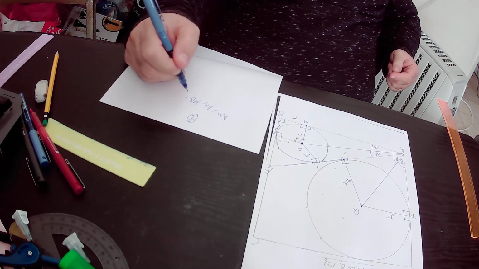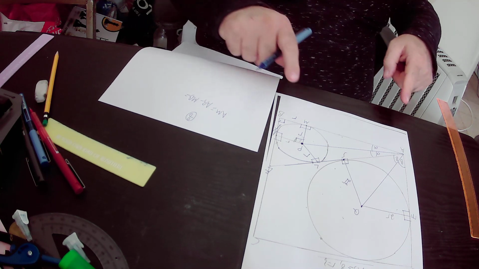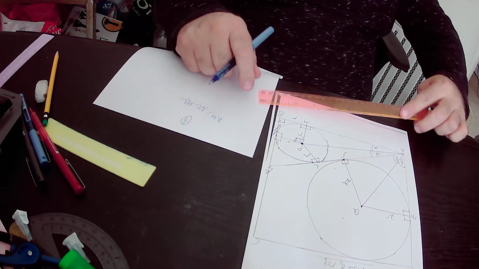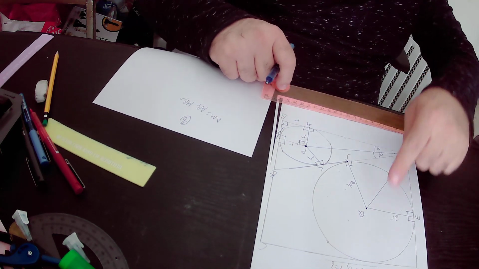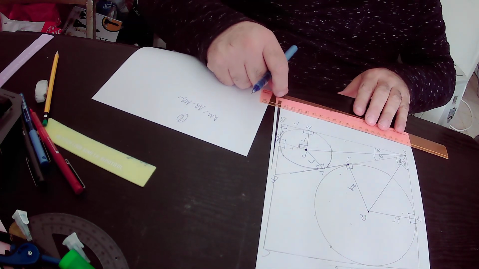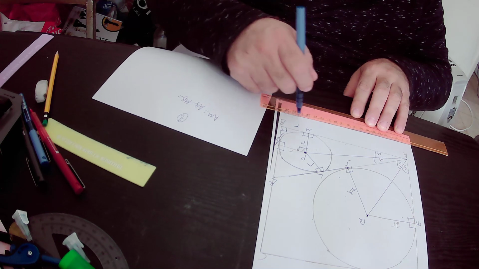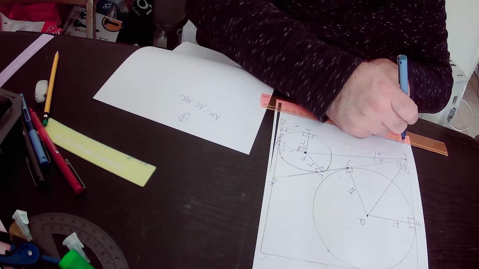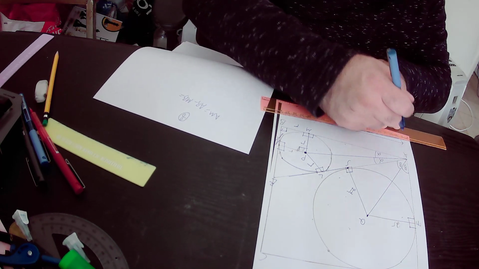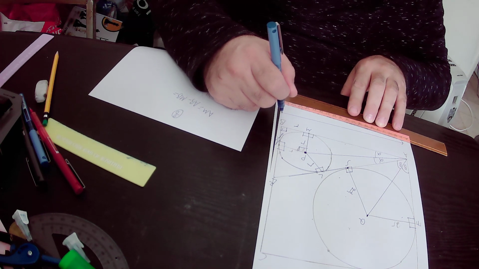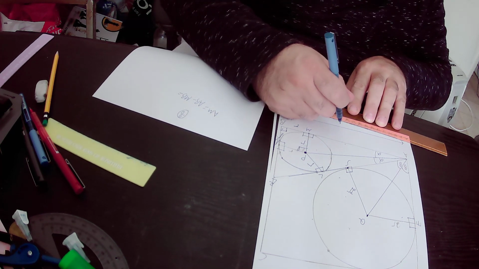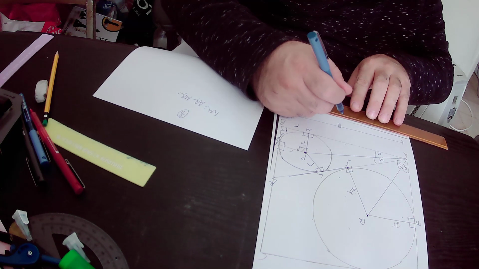So AM equals AB, and AB equals 8 units. Here we know that AB equals 8 units.